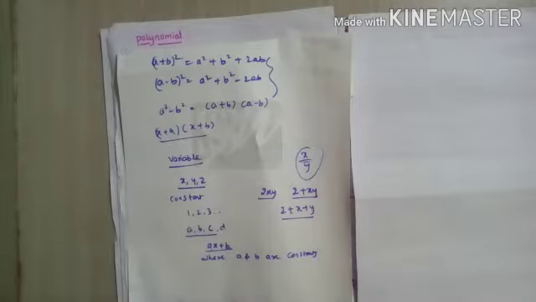If an algebraic expression contains three terms, we call it a trinomial. An algebraic expression containing four terms does not have any special name. Don't get confused, it is not called a polynomial. It is just called an algebraic expression with four terms. Polynomial is an algebraic expression.